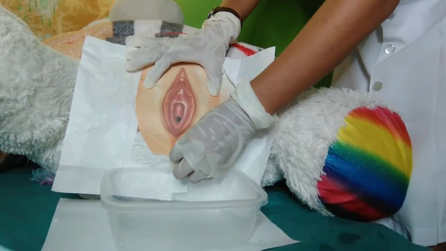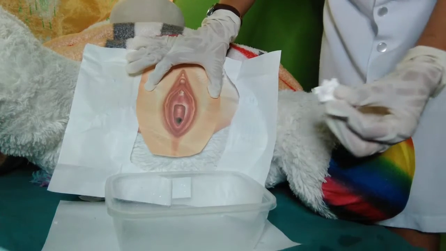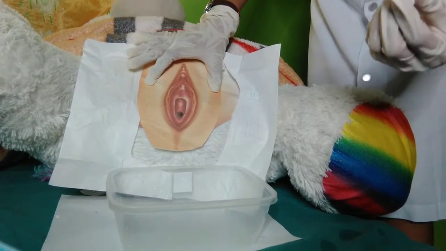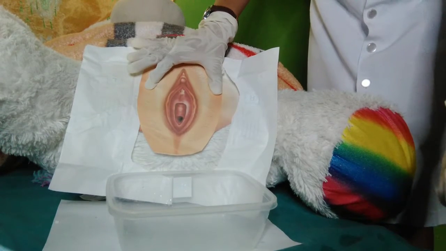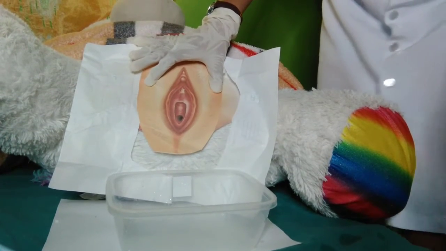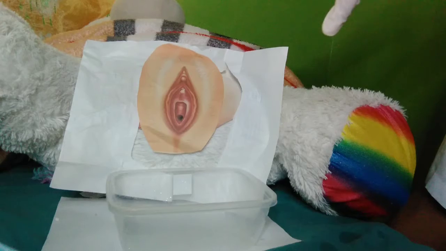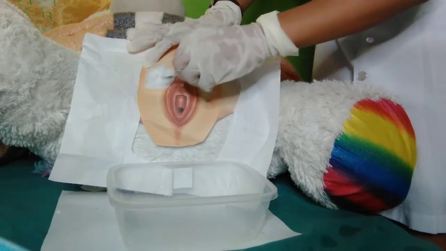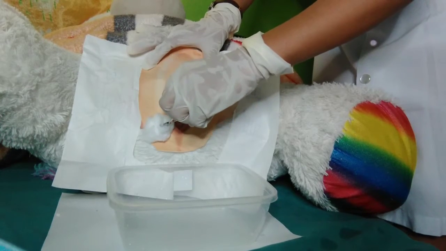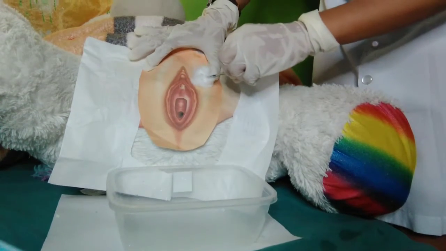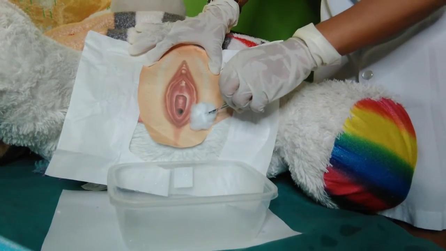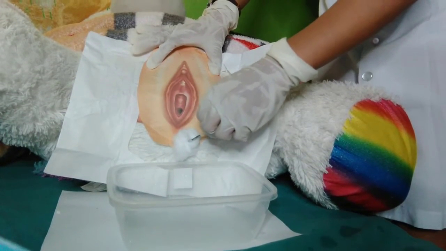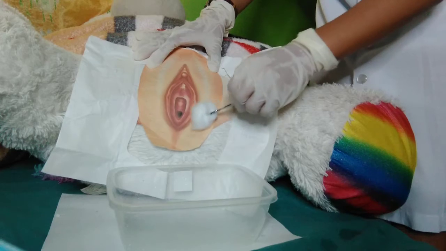So use a sterile forceps and a new cotton swab with each cleansing stroke. This step is to reduce the transmission of microorganisms while cleansing the perineal area.